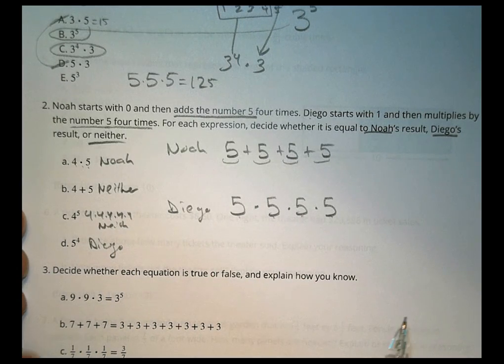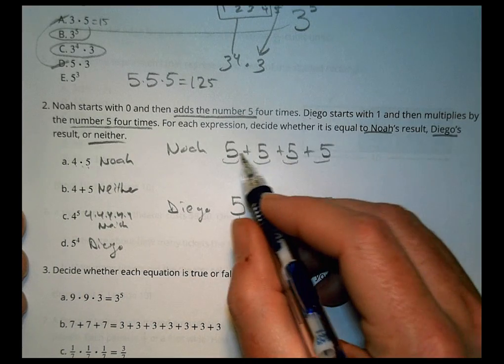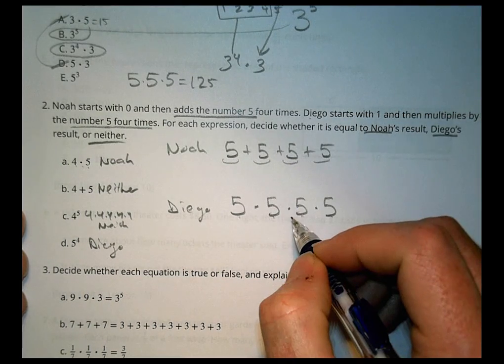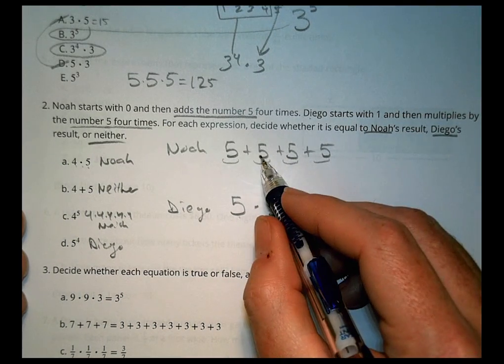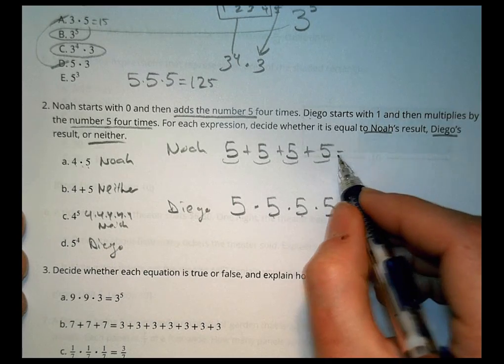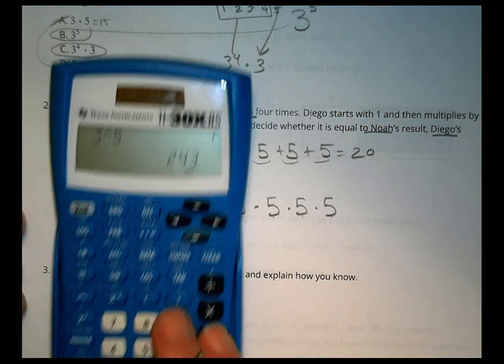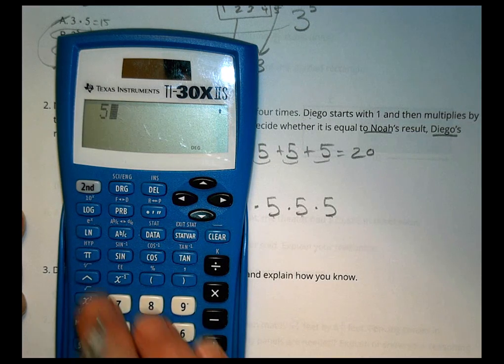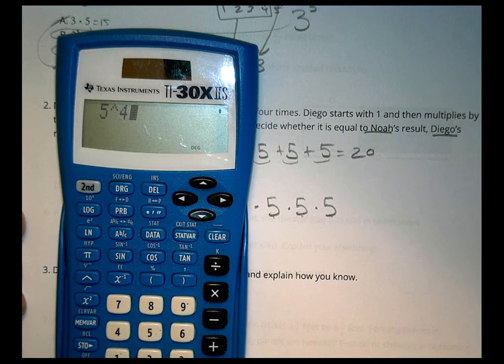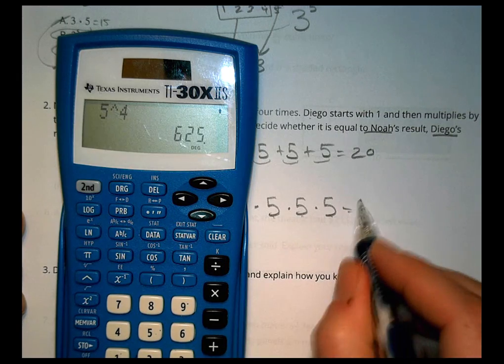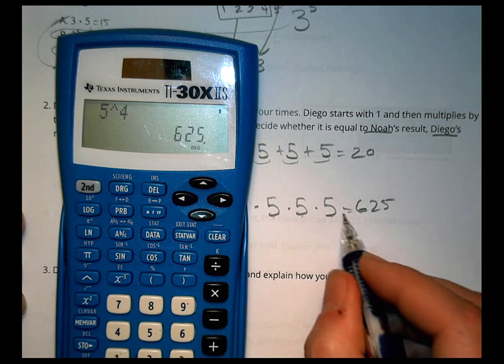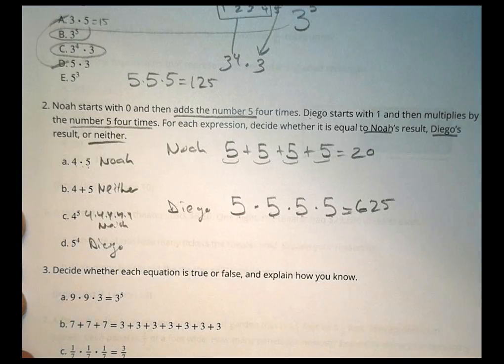Okay, so that's the idea behind those ones. Man, these are very different answers, right? They're very different things. Repeated addition, repeated multiplication. This is 4 groups of 5, which equals 20. What does this actually equal? Well, let's just take a look real quick. If I did 5 to the 4th power, 5 caret 4, I end up with 625. I'd say those are a little bit different.